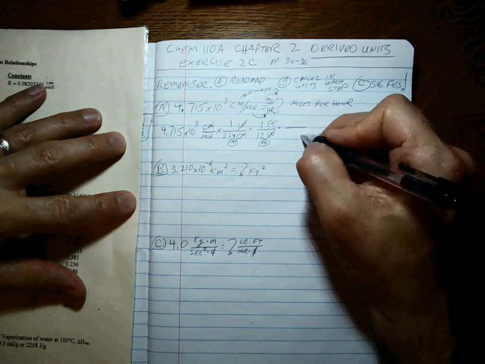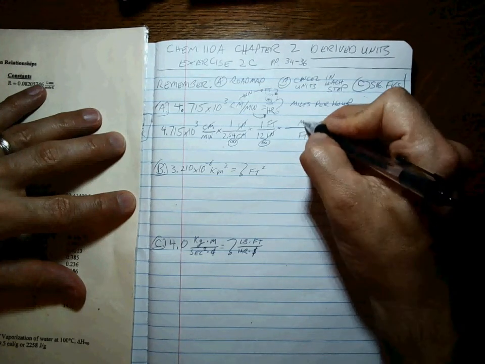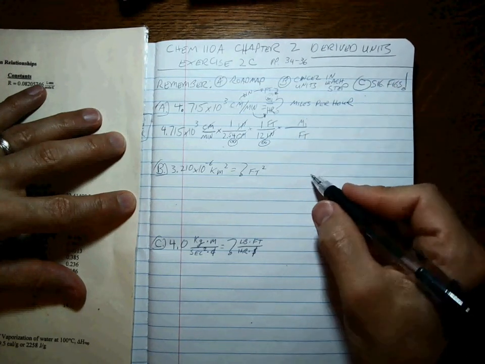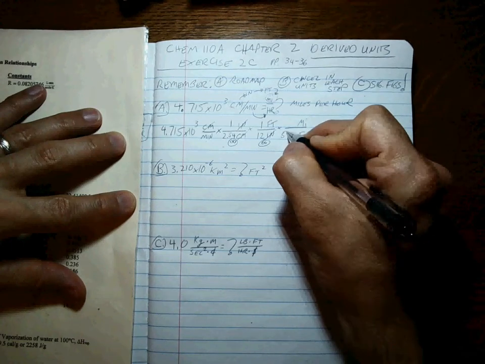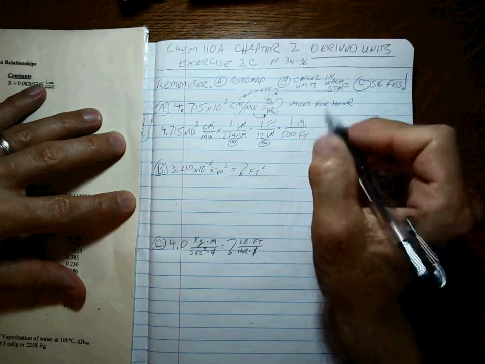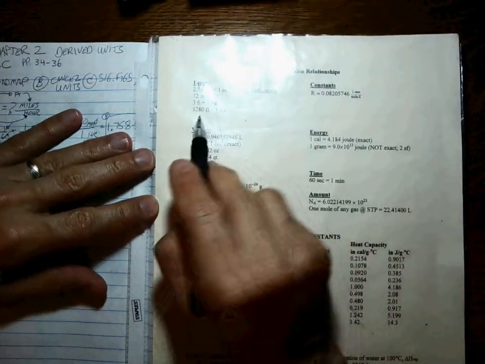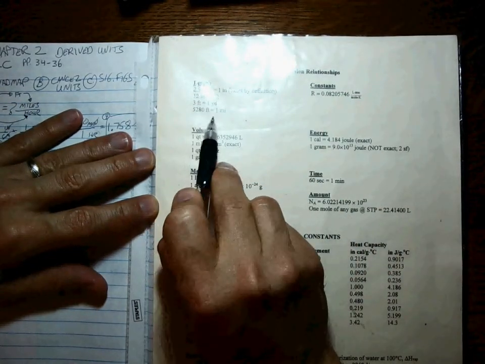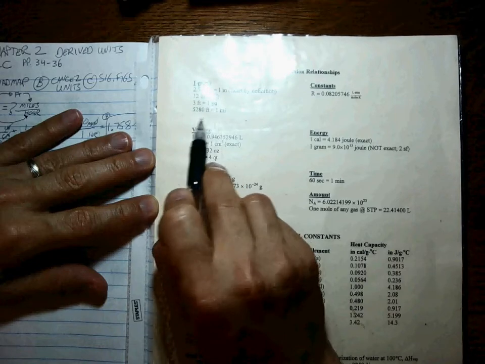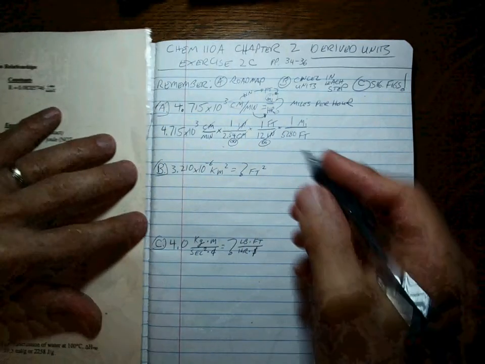And how do we go about doing that? Feet on the bottom, miles on top, right? 5,280 feet per every 1 mile. Ooh, I forget how many feet per mile. Don't worry. It's staring at you right in the face on your conversion sheet that you'll have on every exam.